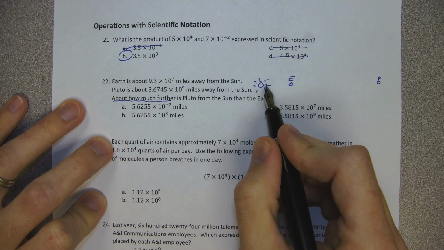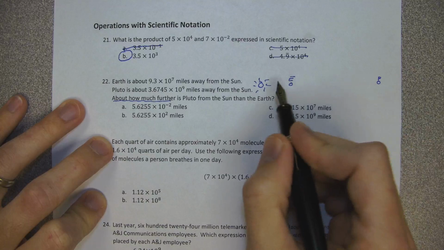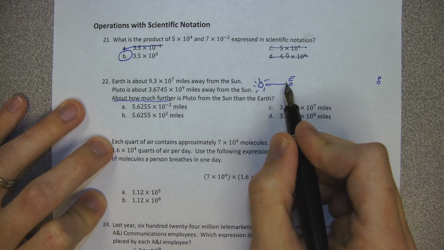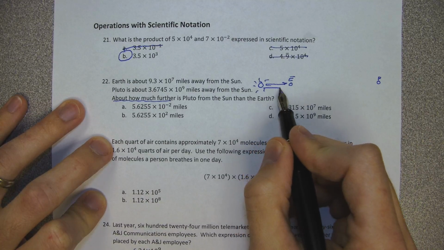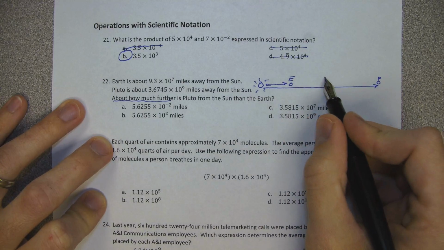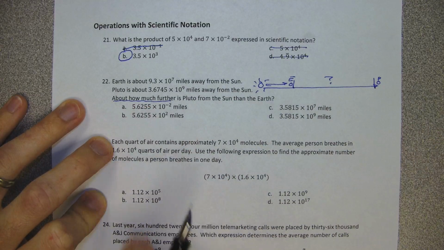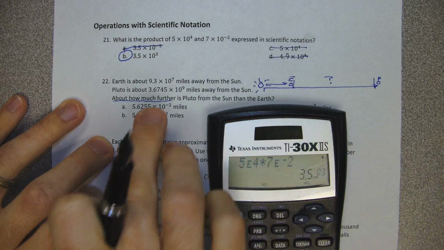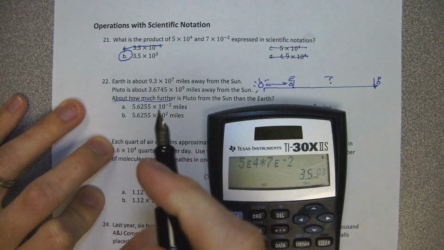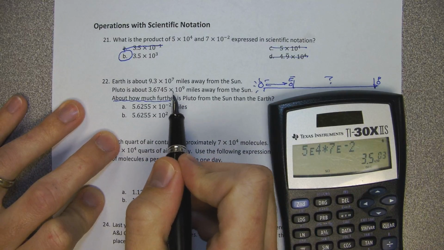So if we were both, say, at the sun, and terribly crispy at this point, but if we both started at the sun and I traveled to Earth and you traveled to Pluto, so here I am, I'll go from just here to here, and if you go from here all the way to here, what we're trying to figure out is this distance from Earth to Pluto. How much further? Well, to figure that out, all we'd have to do is subtract. So we'll take these two numbers and subtract them. Now, remember, Pluto has the larger value, so we're going to use it first.